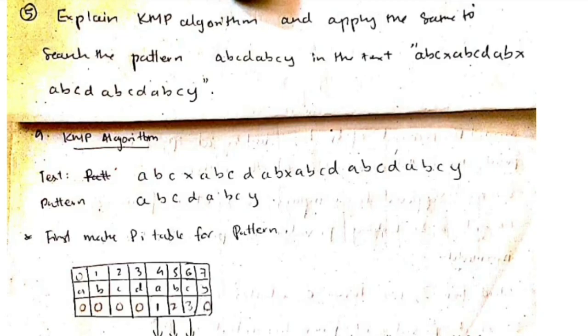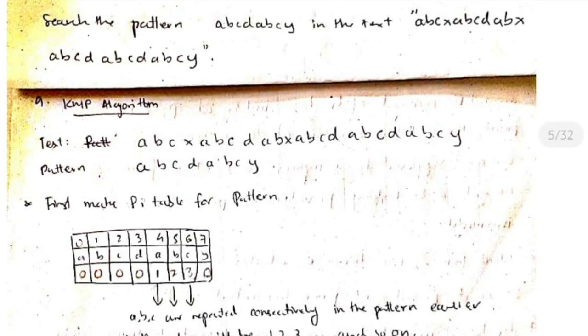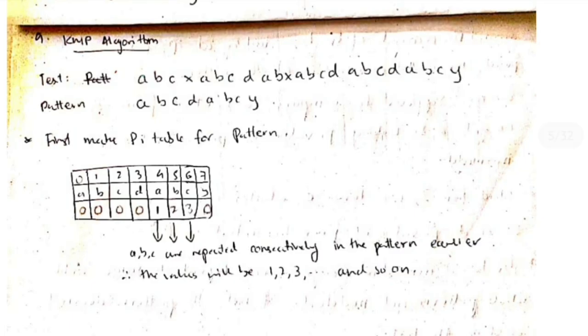This is a very important question. Please pay a lot of attention here. Explain KMP algorithm. This question I have explained in my theory part of the video of data structure module 1, in very detail. So if you want, you can refer to that. I'll go through it very briefly in this video.